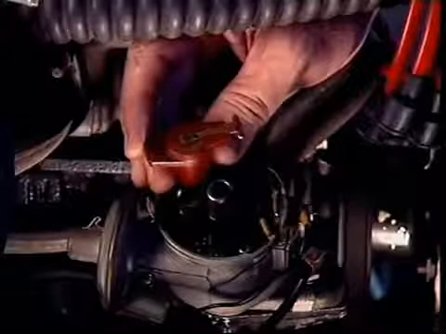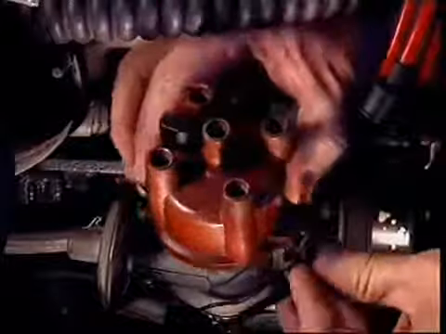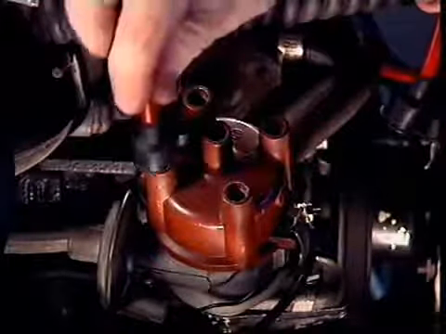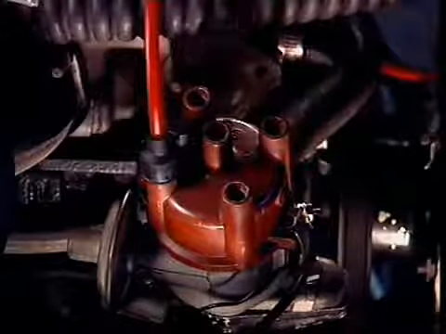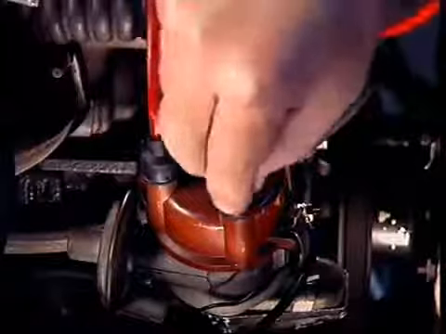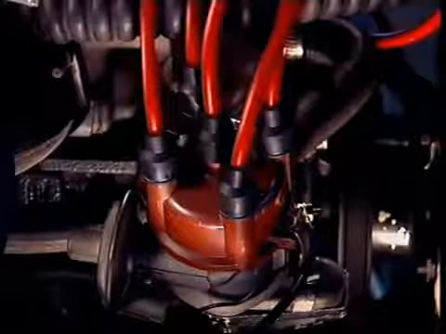An insulated rotor arm with a brass electrode is keyed to the shaft directly above the cam and rotates within a molded insulated distributor cap held by clips on the distributor housing. The cap has the same number of connecting outlets for the ignition leads as there are engine cylinders, and a central terminal locates the high-tension lead from the ignition coil.